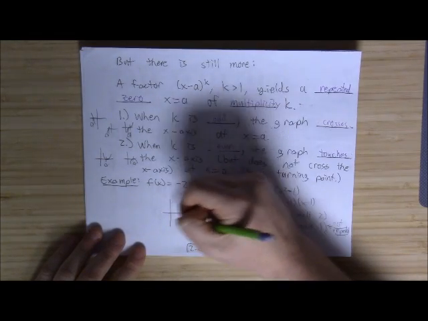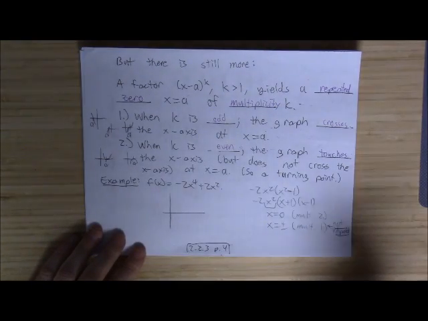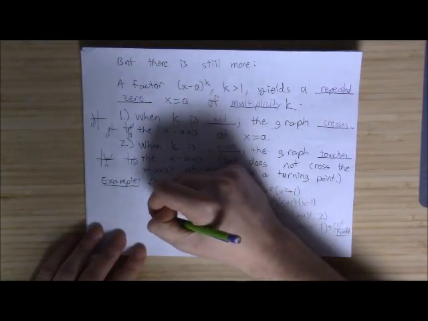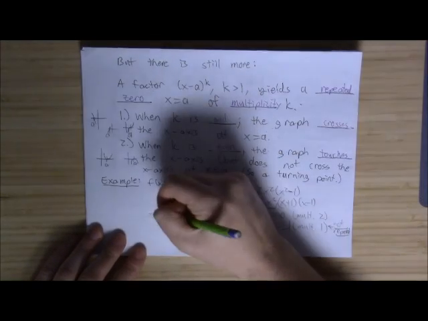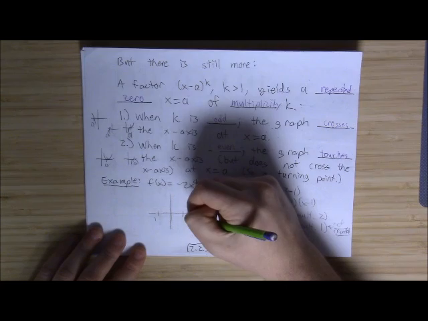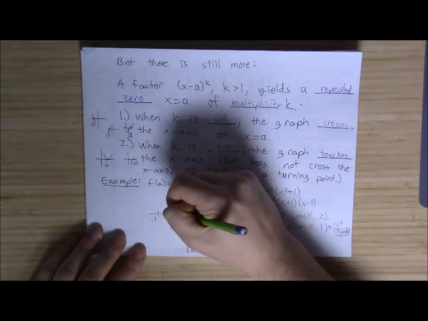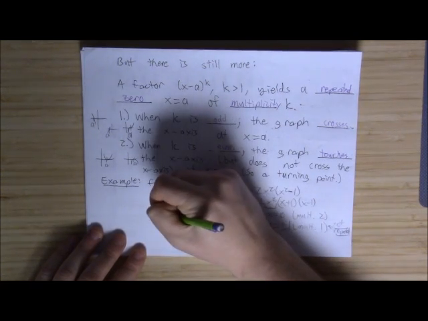Now, we can include this with end behavior as well, right? What we see here is that if this is plus or minus 1, if this is 1, that's negative 1, and this is 1, then we expect to get zeros there, there, and there.